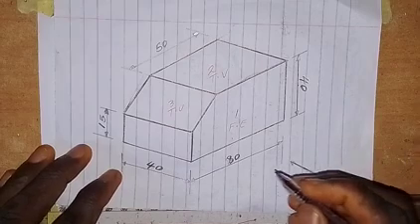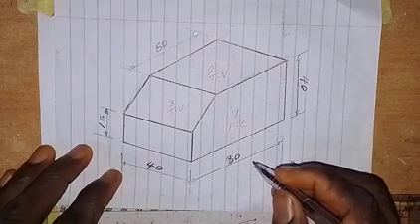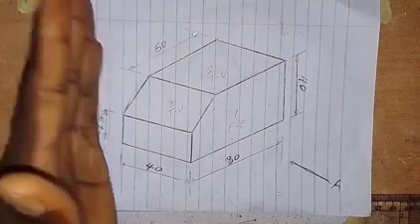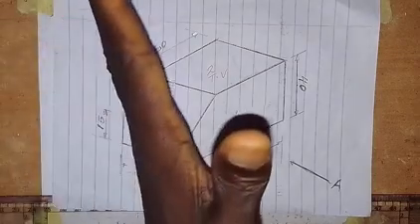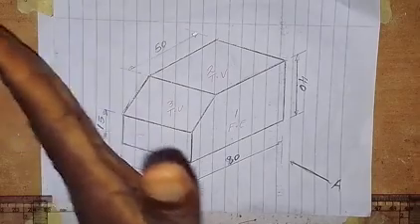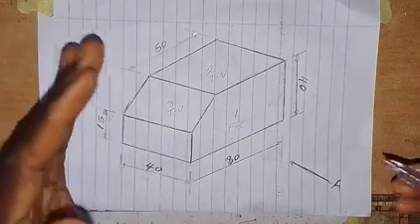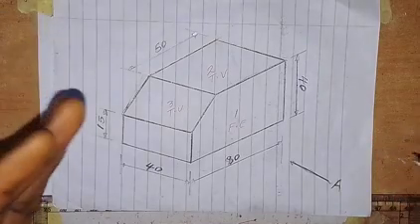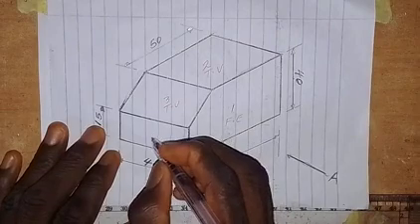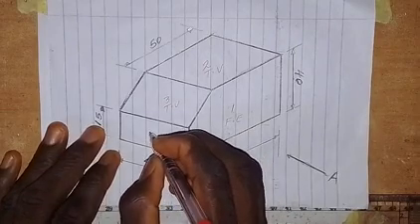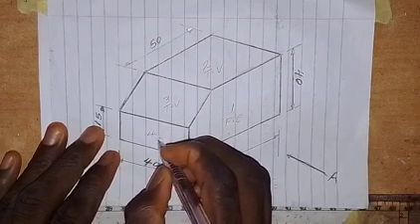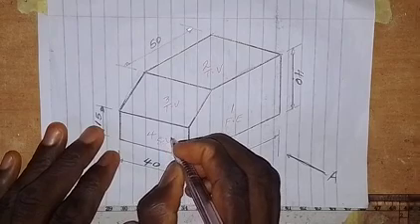Then the end elevation, or the left end elevation, is where we are looking at the object in this direction. This is my left hand. So whatever we see on the left side of the object is what we are going to draw as the left hand elevation or side view. So we have this one, we call it shape 4, and this will give us the side view.